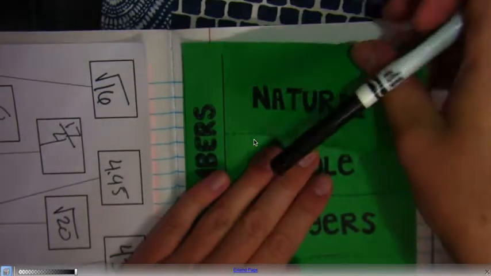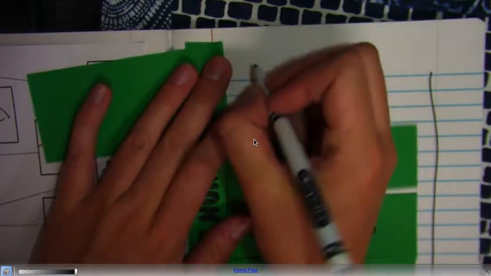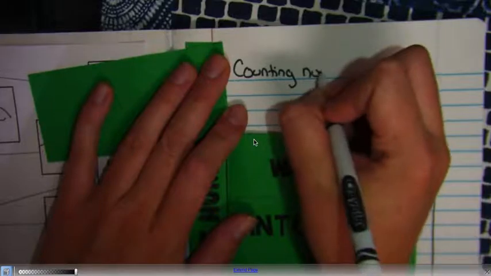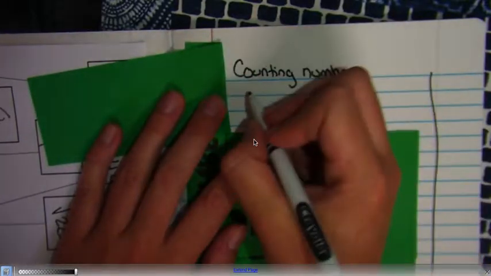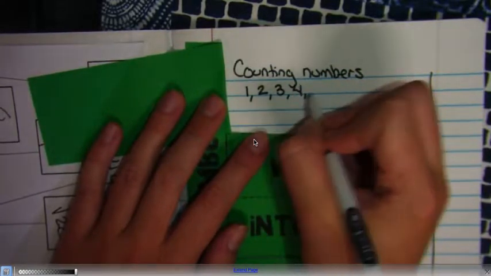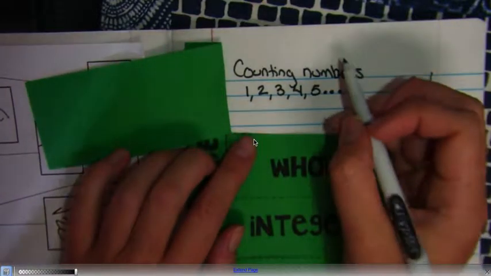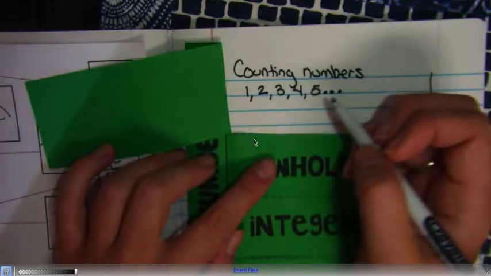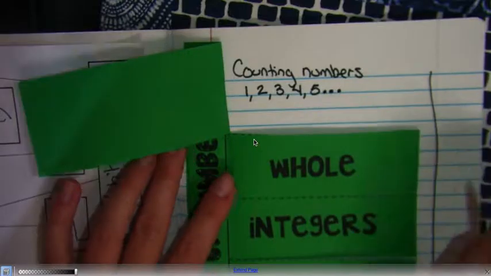Natural numbers you want to think about are, so open up your flap, they are your counting numbers. So you want to think of like a little kid counting. They're going to count, start at 1, 2, 3, 4, 5, dot, dot, dot. Remember the dot, dot, dot means keeps going. So a little kid's not going to start saying fractions, or is not going to say decimals. They're not going to go with our negative numbers. So counting numbers is that.